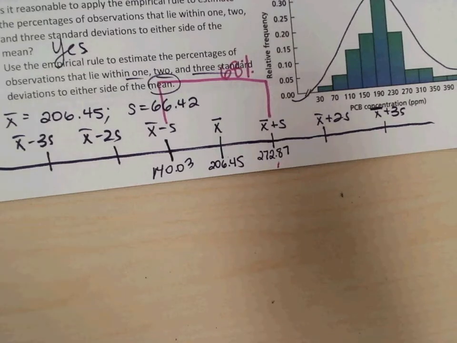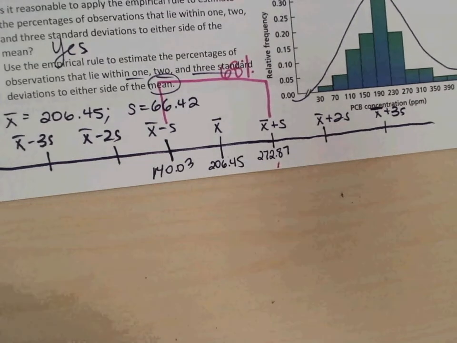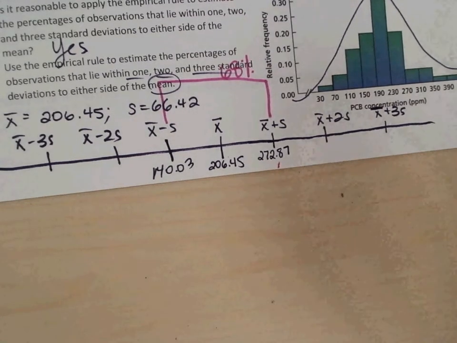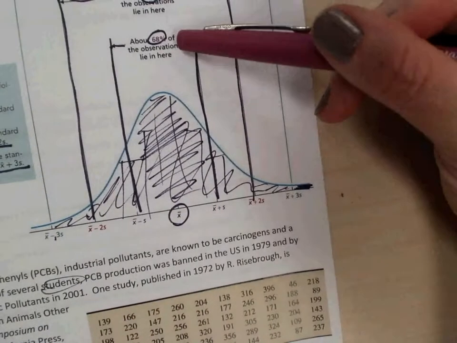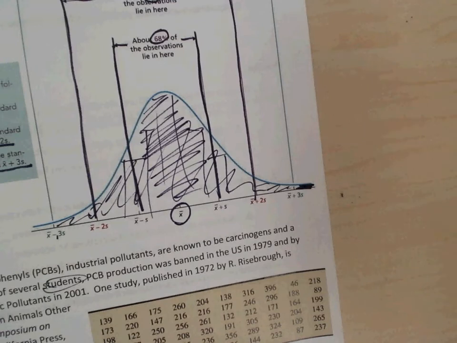Ashley? Will that always be 68%? Within one standard deviation of the mean, that is the approximation when we have a normally distributed curve. Yes. Liz? It's the rule, so we just did it to find. Mm-hmm, gotcha.